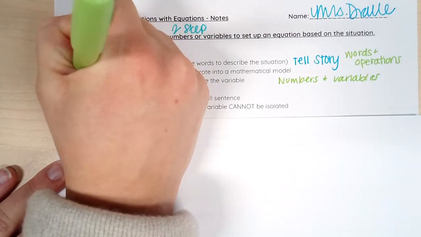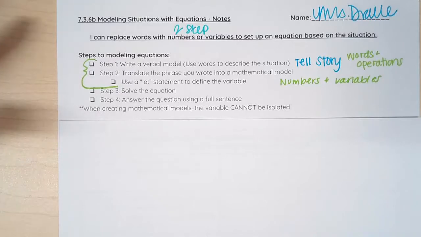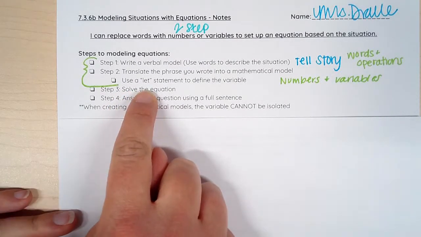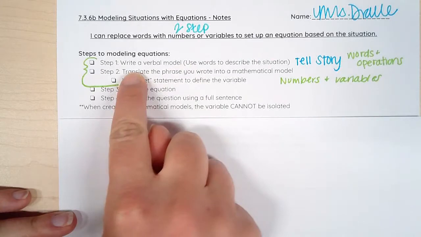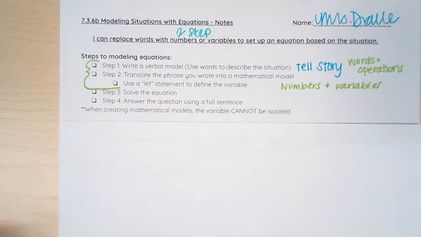We will focus primarily on steps 1 and 2, but I will work through one entire problem with all 4 of these steps, just so we can get a feel for the whole thing. But we've already practiced solving equations, so I want us to focus on the verbal model, the math equation, and your let statements.